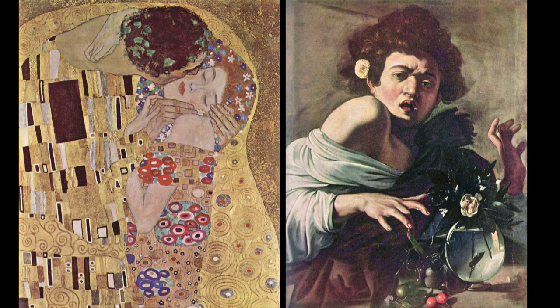And this first comparison that I want you to look at is Caravaggio's Boy Bitten by a Lizard, which was done in 1593 and 1594. It's at the Fondazione Roberto Longhi in Florence, Italy. Sorry, butchered that pronunciation. But the first thing that jumps out at me is the bare shoulder of the boy bitten by a lizard and how it's similar to the bare shoulder of the woman in The Kiss. This is something that I consider to be one of the bigger clues or big breadcrumbs.